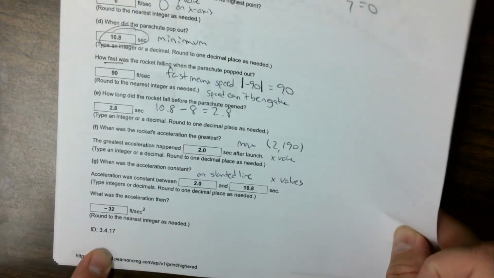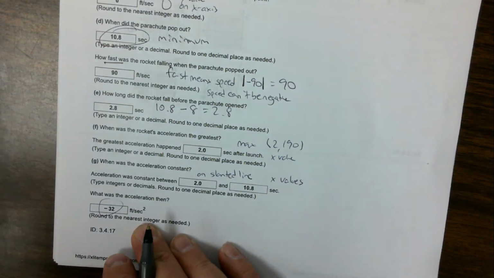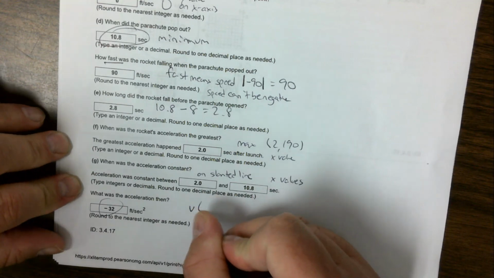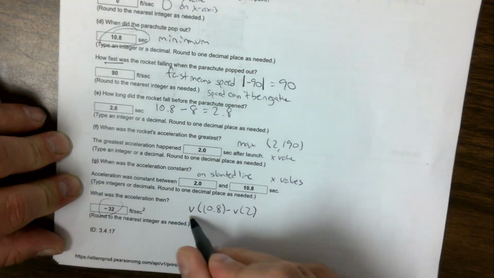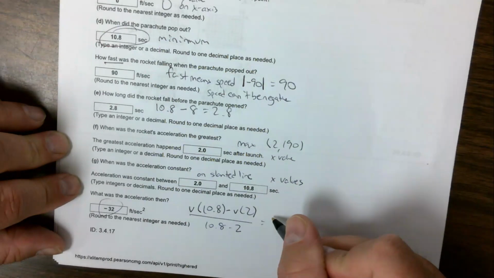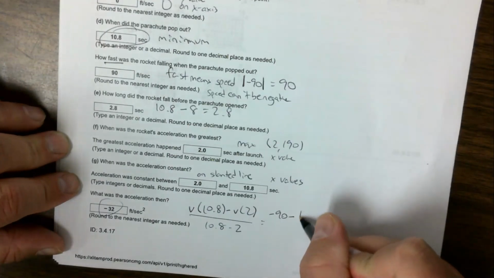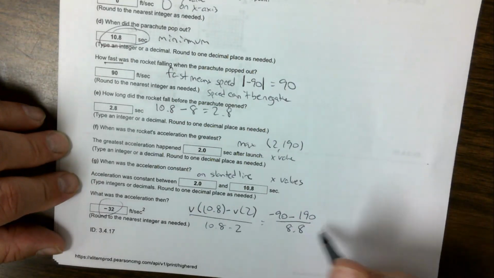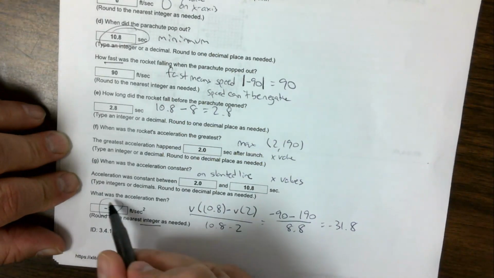And then this answer should always be negative 32. So what you do, I think, is do velocity of 10.8 minus velocity of 2 over 10.8 minus 2. So you get negative 90 minus 190 over 8.8. And when you do that, you get negative 31.8. And so that's to the integer, negative 32.